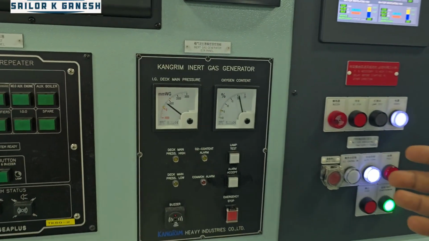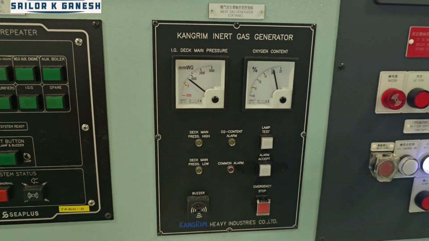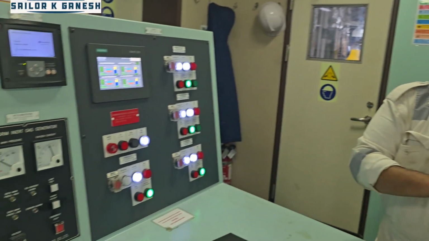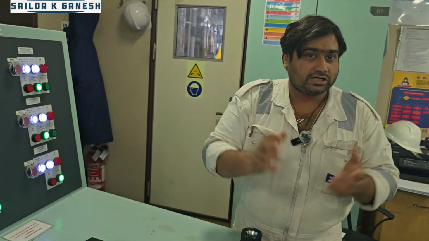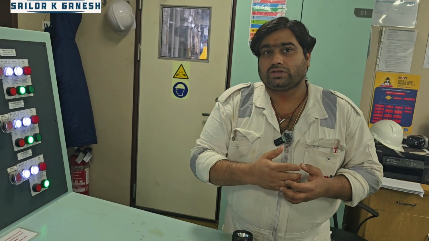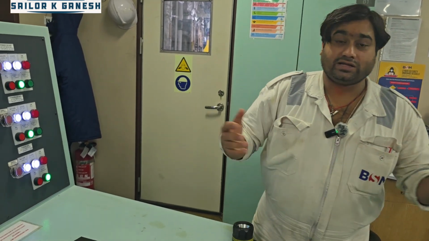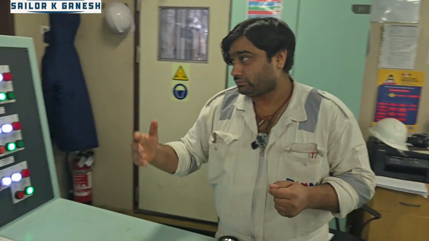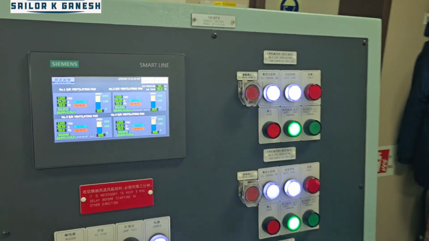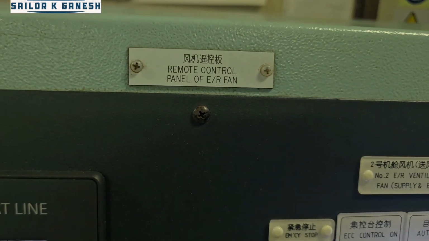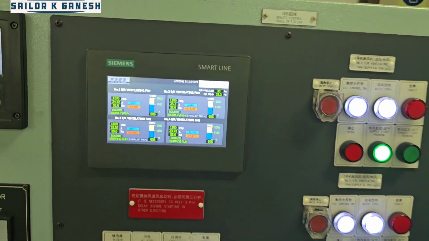We have the inert gas generator for running in conjunction with the cargo system, so that you can inert the tanks, so that there is no case of explosion or fire in the cargo tanks. And this is the fan control panel for the engine room fans.